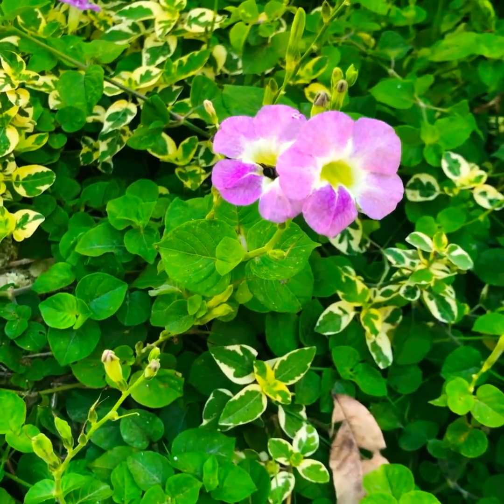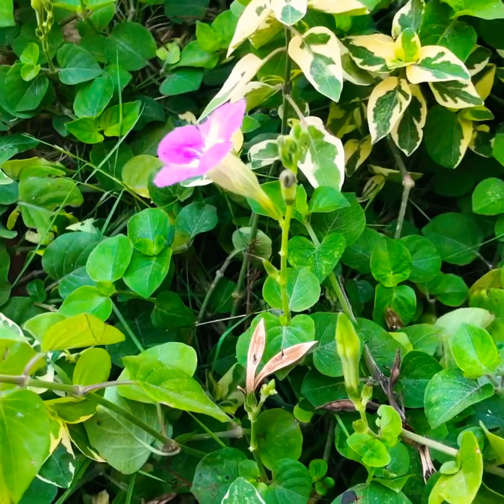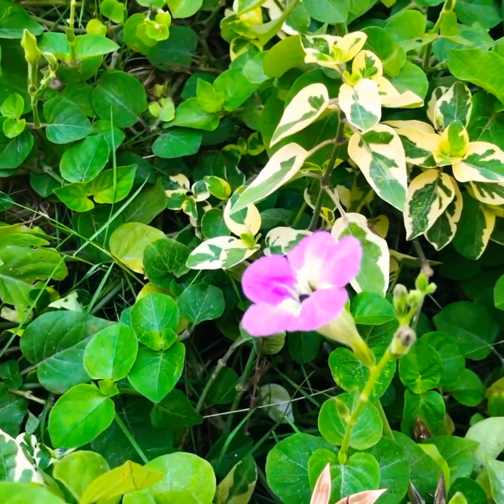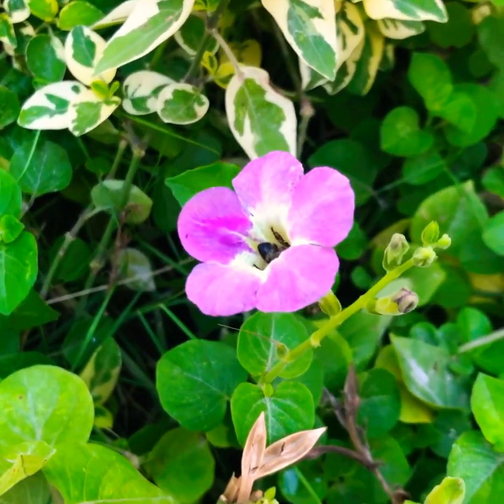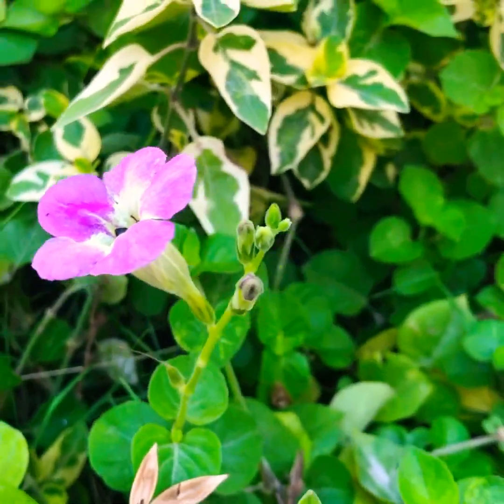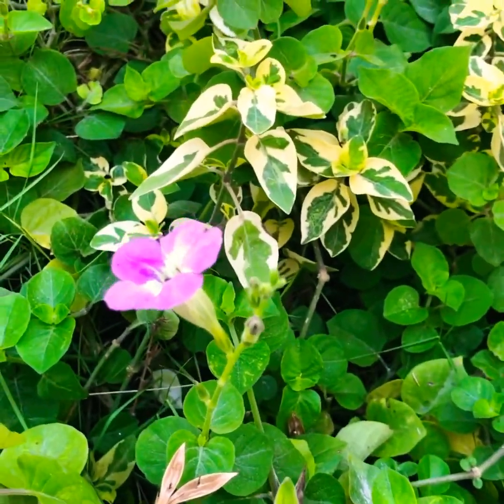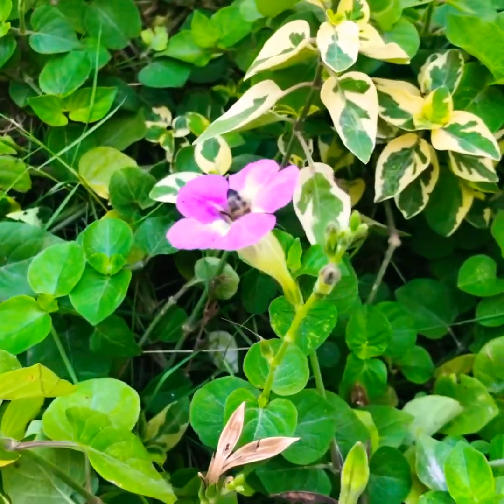bee provides the flower with the means to reproduce by spreading pollen from flower to flower in a process called pollination. So in this mutualistic relationship, the bee gets to eat and the flowering plant gets to reproduce.